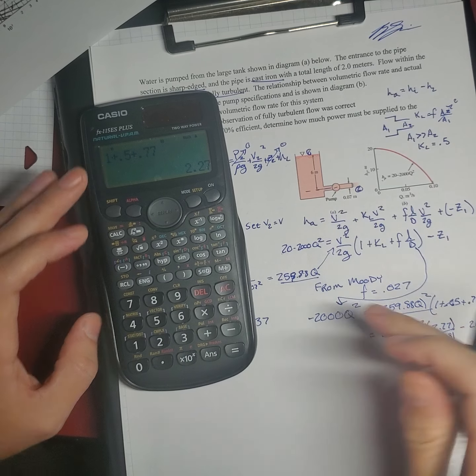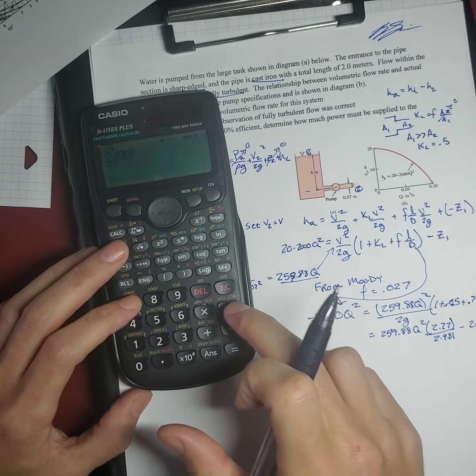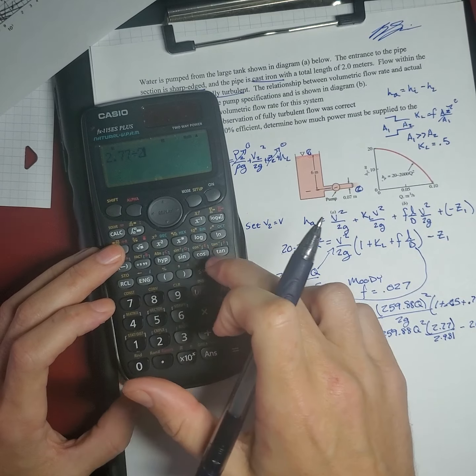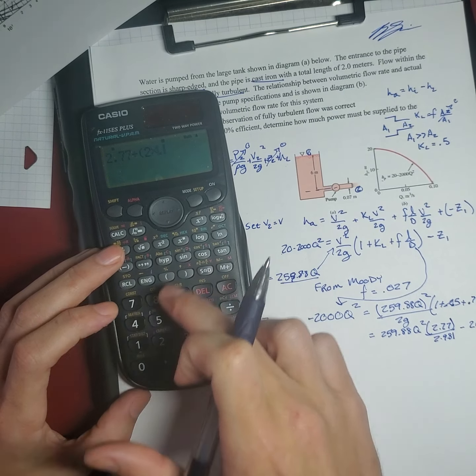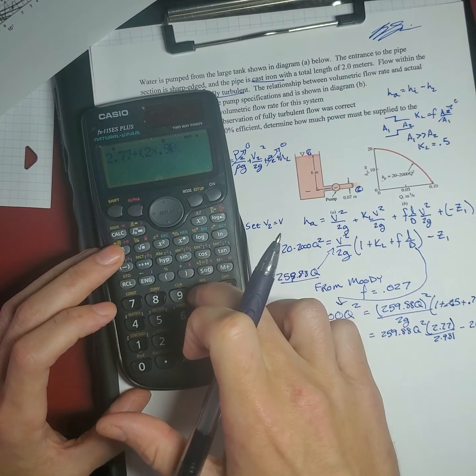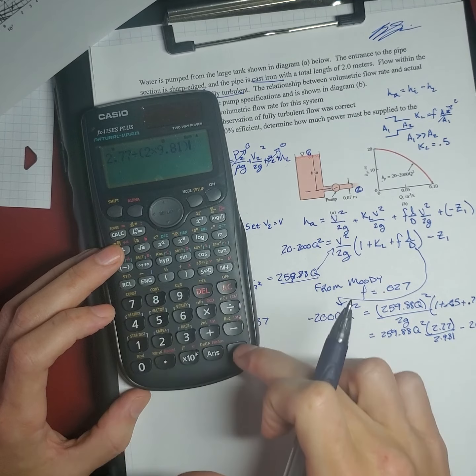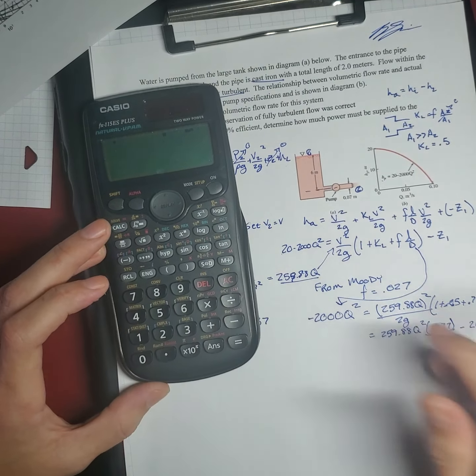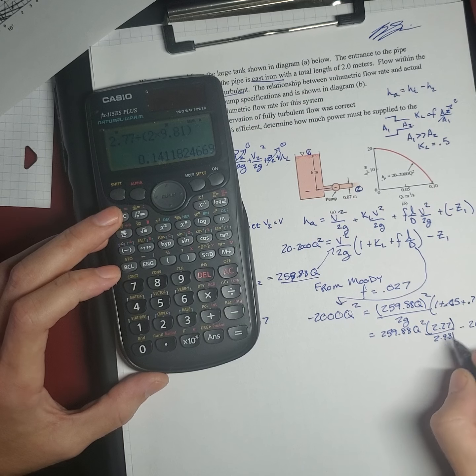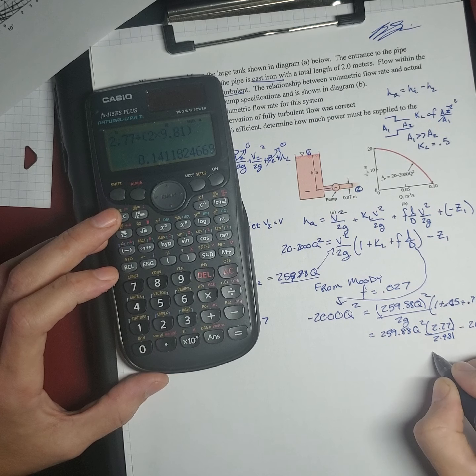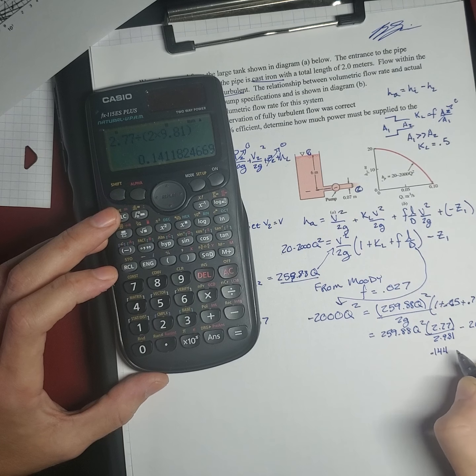All right, let's knock that out. 2.77 divided by 2 times 9.81. That will be 0.141.